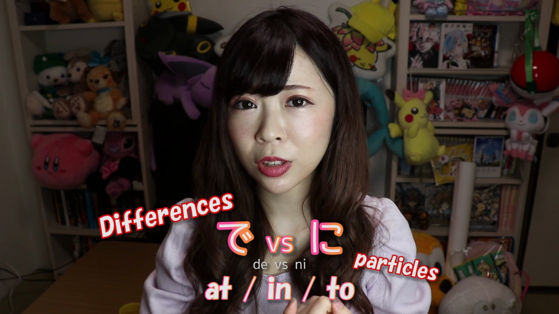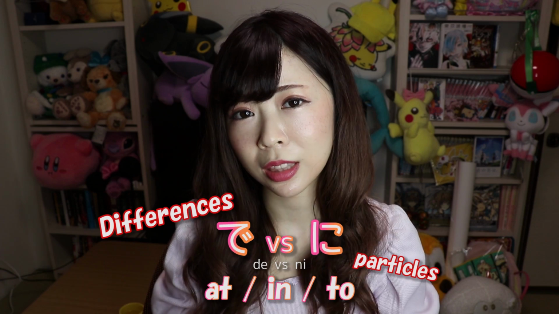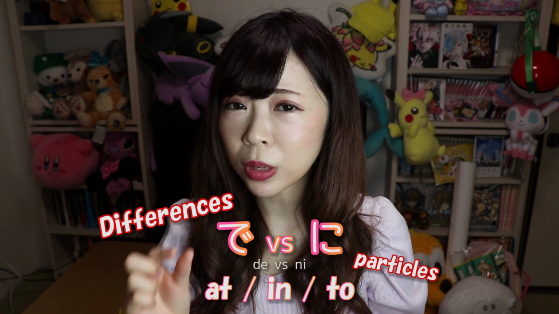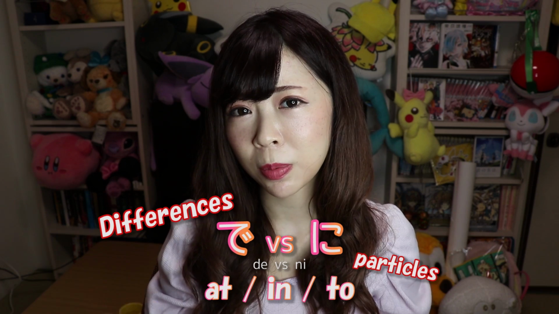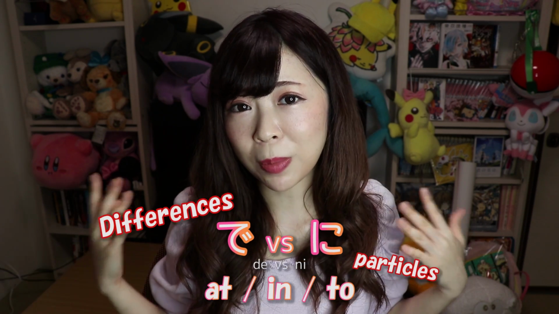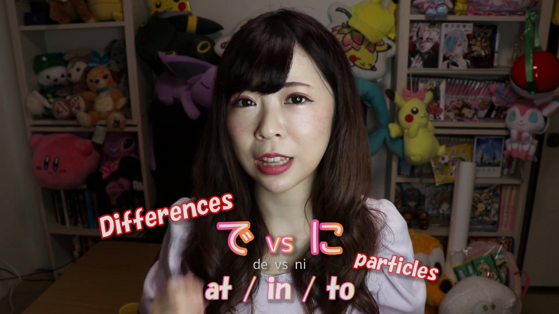For example, if you use the ni particle where you really should use the de particle, you end up sounding like a foreigner, unfortunately. Though it's such a small mistake, Japanese people pick up on it. Even if your vocabulary is huge, if you make that mistake, you don't sound fluent. So you really want to nail this down.